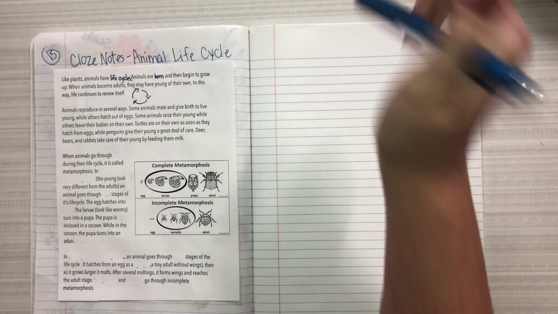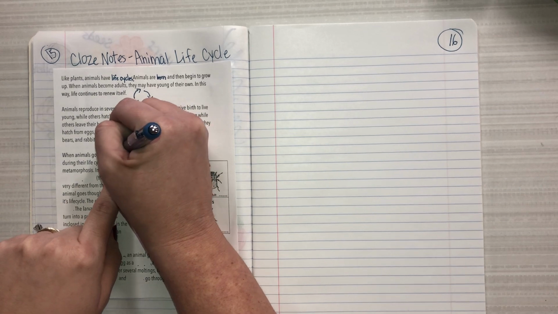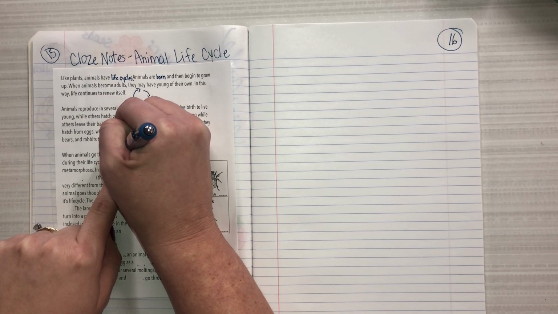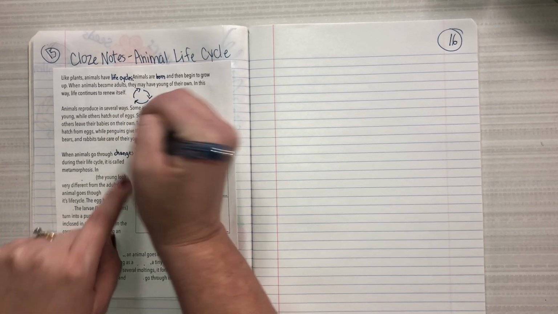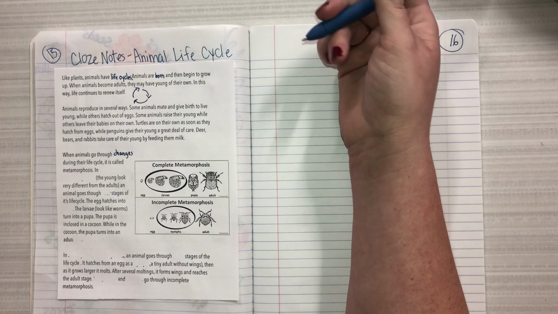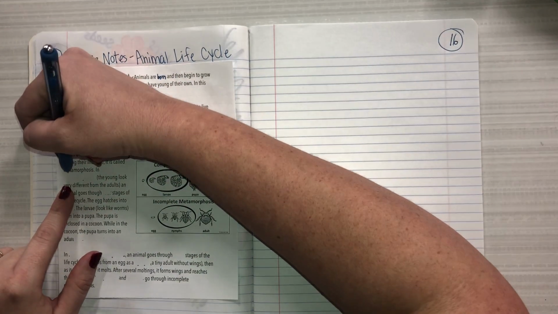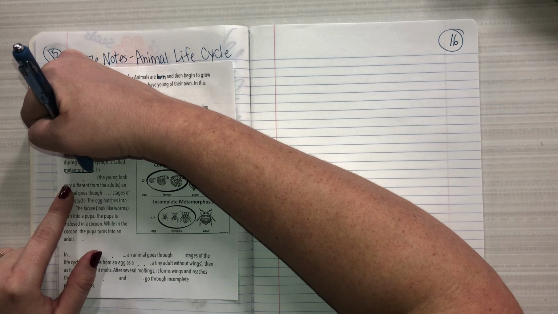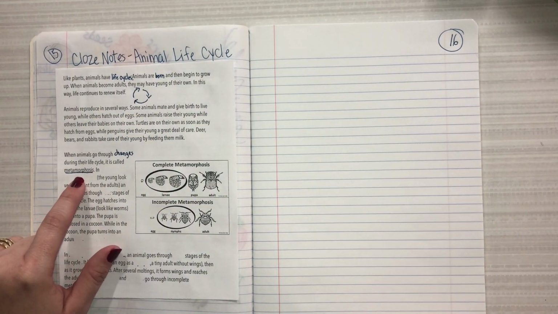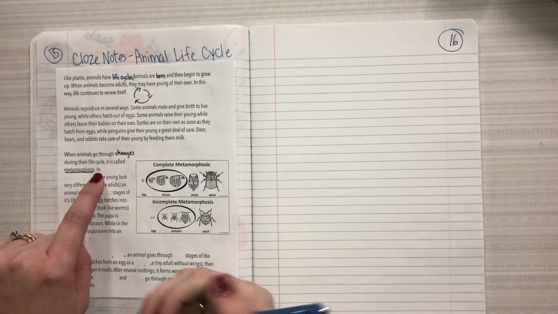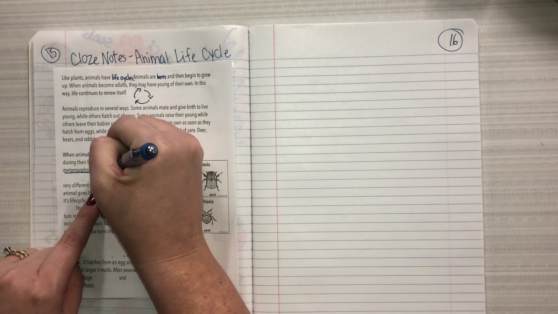When animals go through, the first word at the top line is the word changes during their life cycle, it is called metamorphosis. So we're going to underline this word because we're going to be using this information in a moment. So metamorphosis. The next part says incomplete.